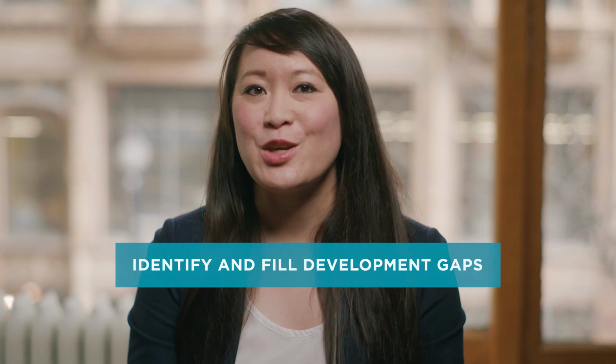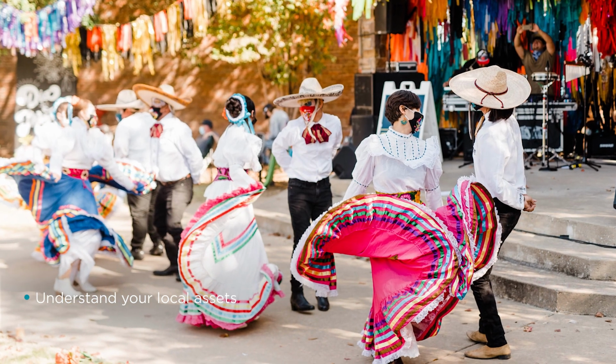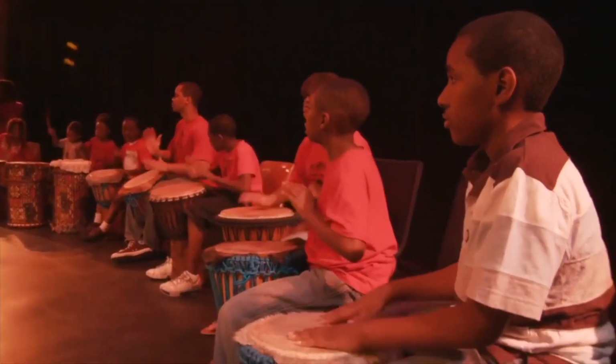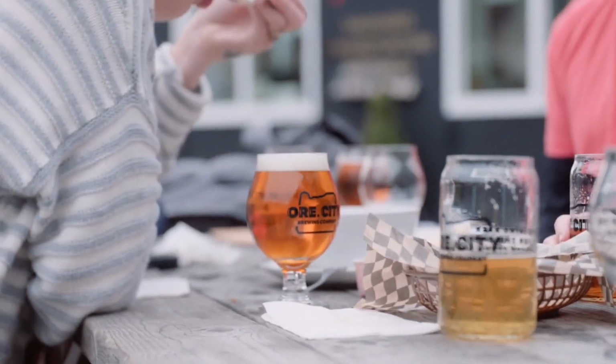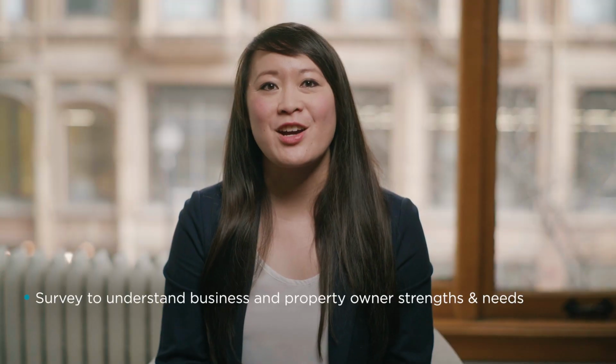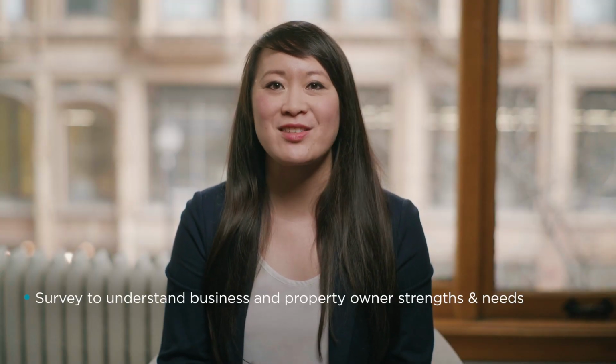To do this, you will understand your local assets. What makes your community unique to others? What makes your community stand out? Analyze your local economy, including demographics, trends, business supply, and market demand, including surplus and leakage and drive time. Survey to understand business and property owners' strengths and needs.